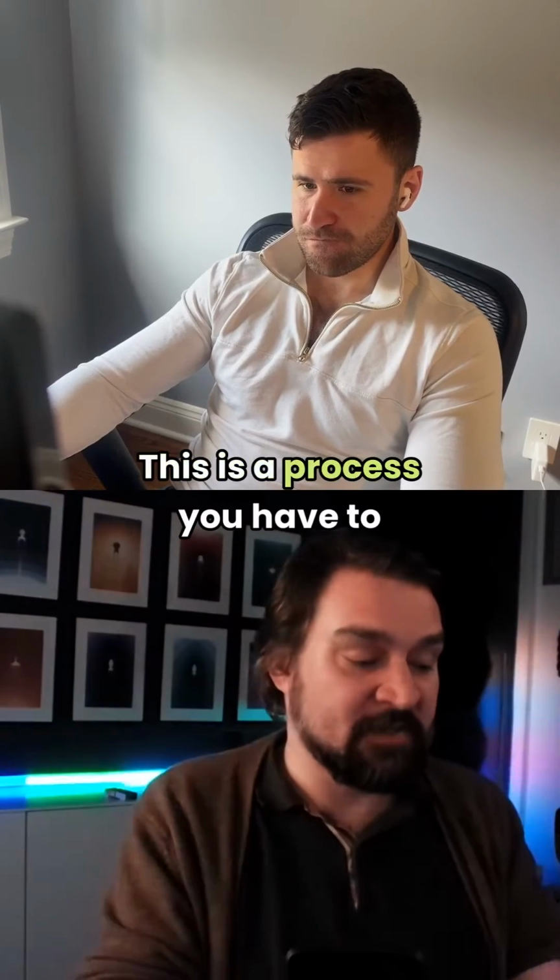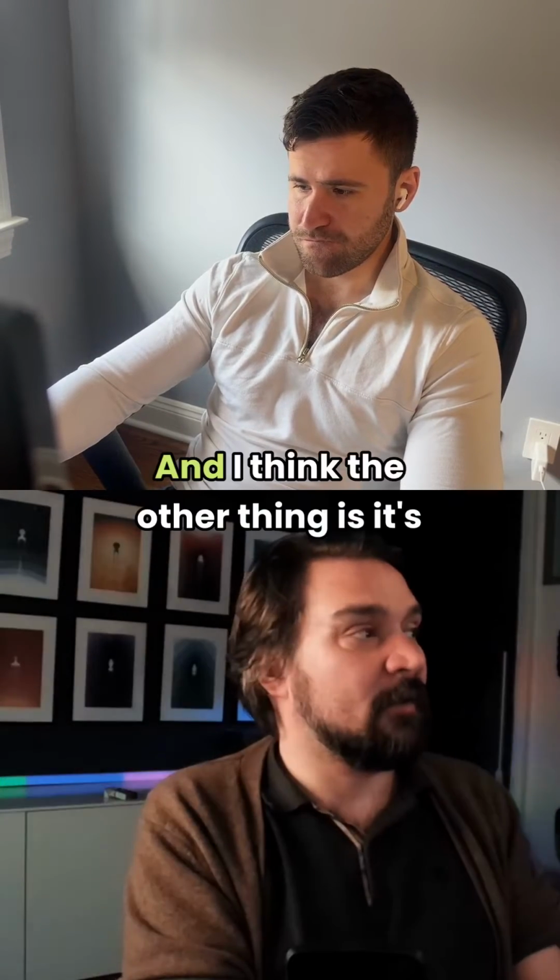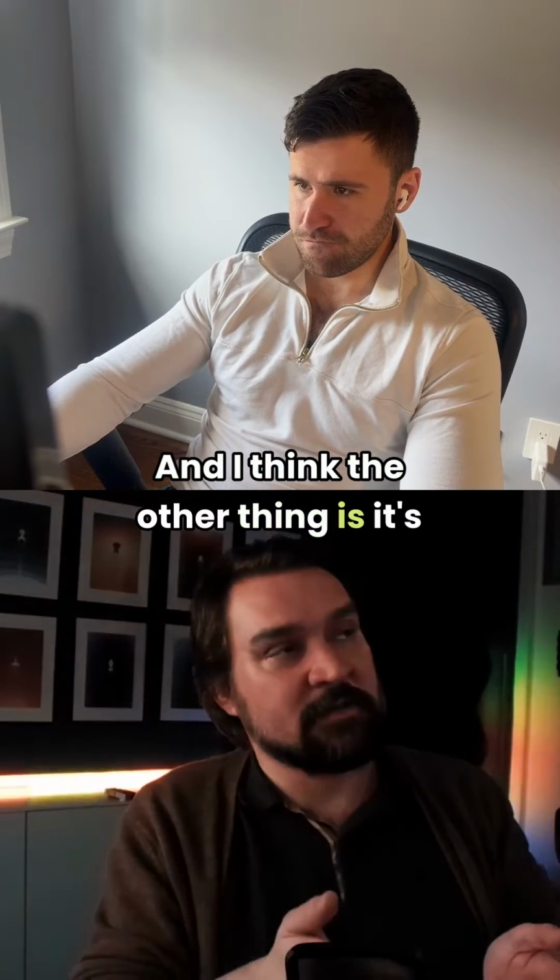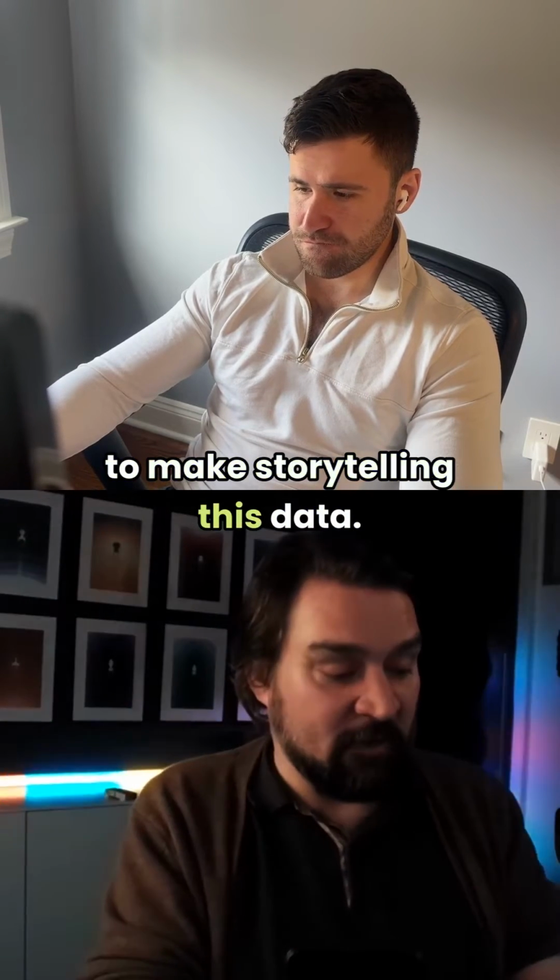This is a process you have to understand. And I think the other thing is it's to make storytelling with data.